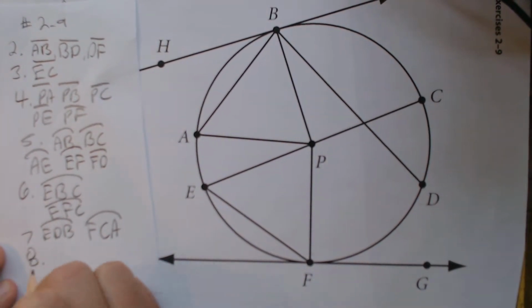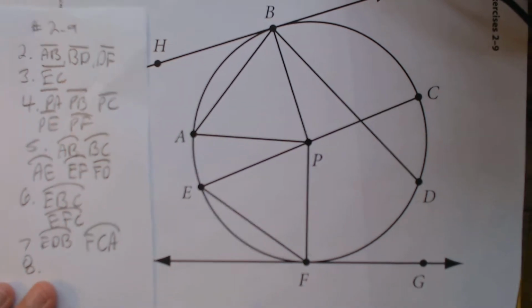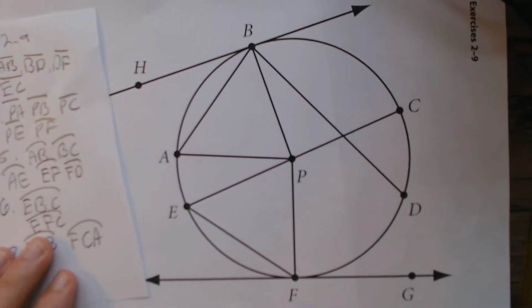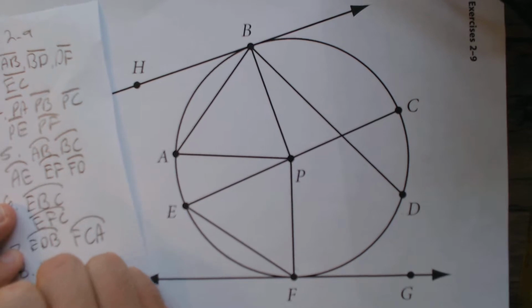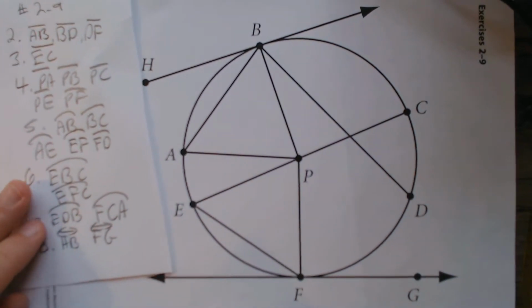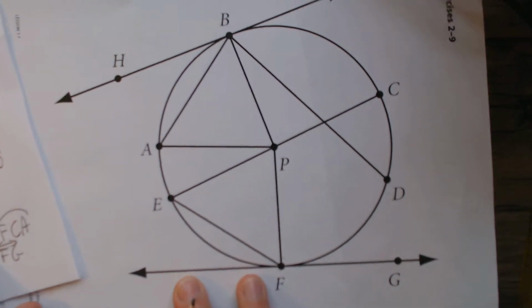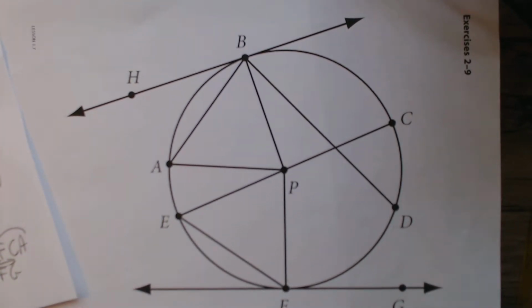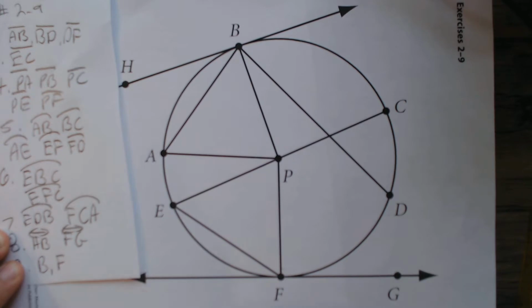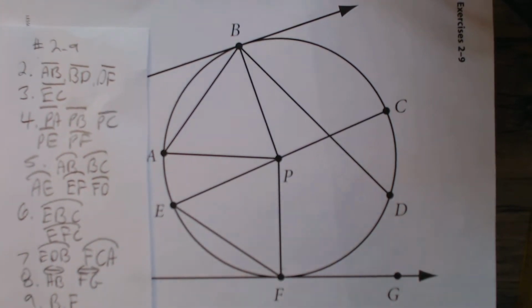Next is 8. Name 2 tangents. A tangent is a line that intersects a circle at one point. So we have HB and FG, it looks like. And finally, number 9, name 2 points of tangency. Those are points where the tangent intersects the circle, which is B and F. Okay, and that concludes 2 through 9.